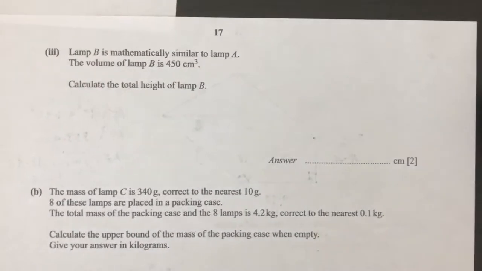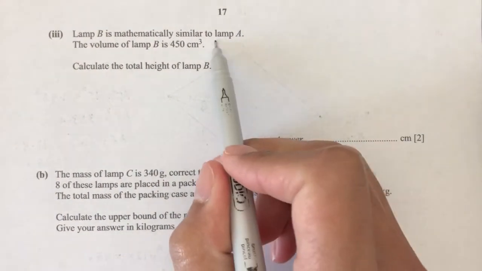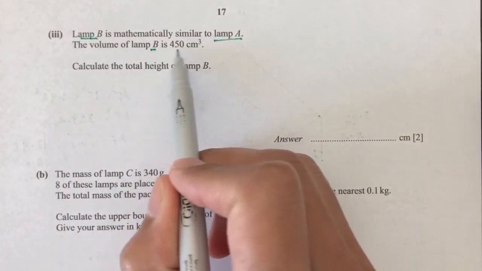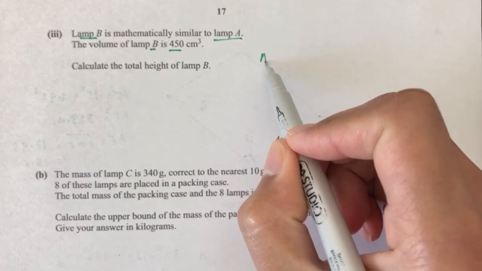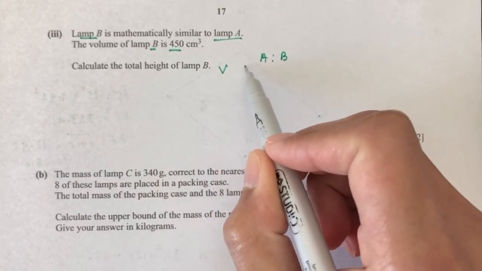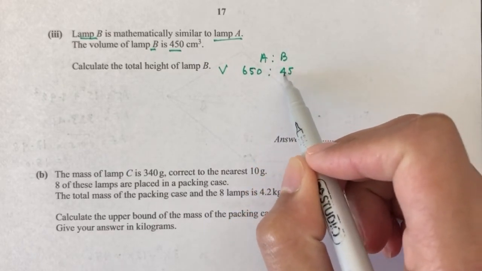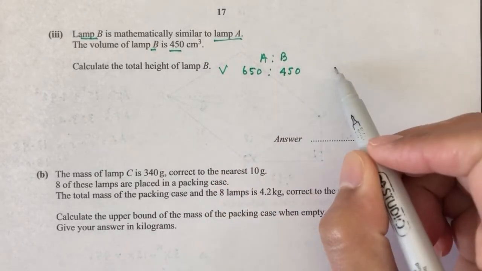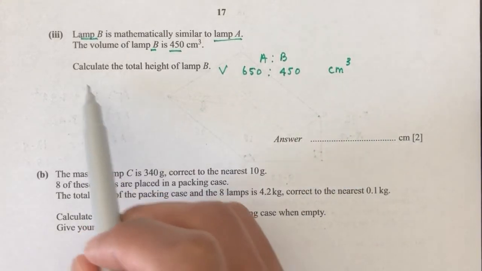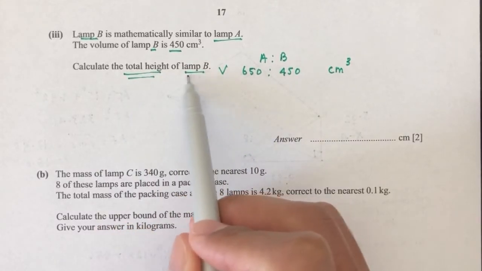Moving on to part 3. The lamp B is similar to lamp A. So we have lamp A and lamp B now. The volume of lamp A is 650, and for this one it is 450, and the unit is centimeter cube. Now it says calculate the total height of lamp B.